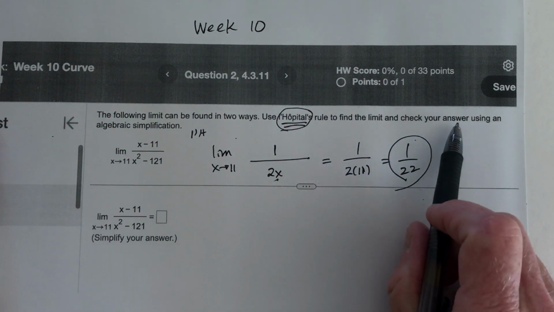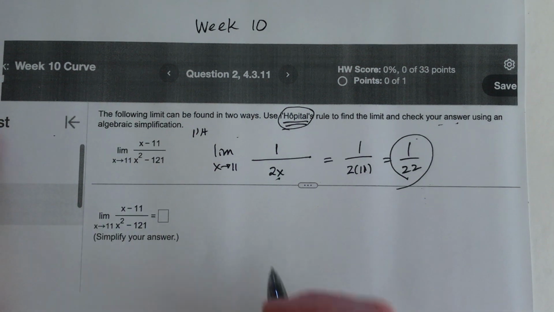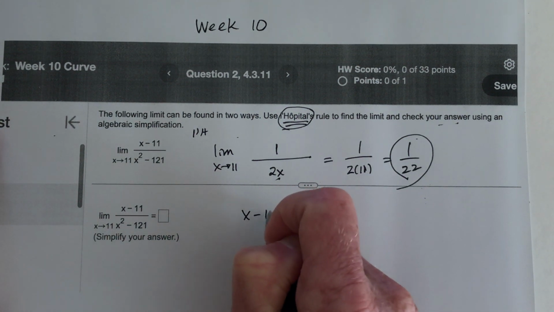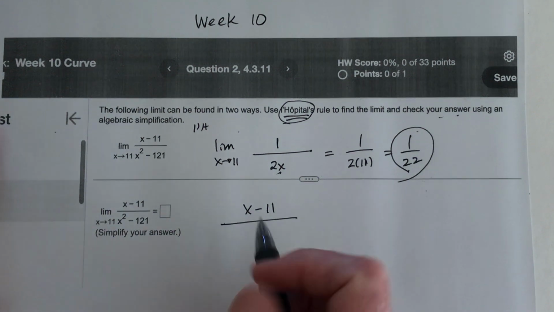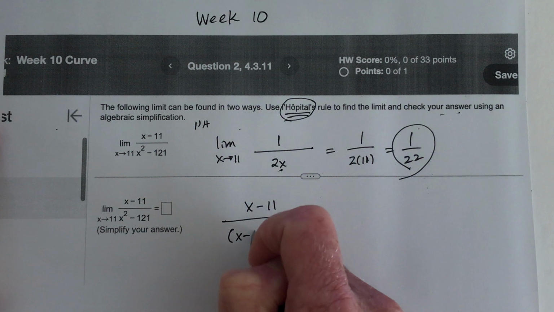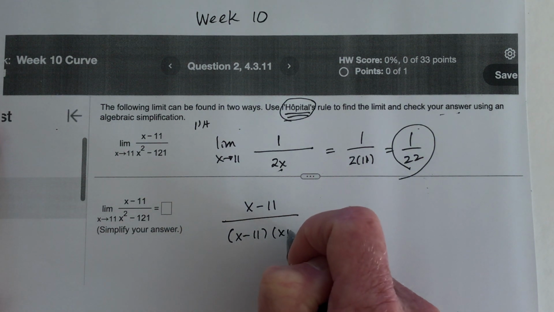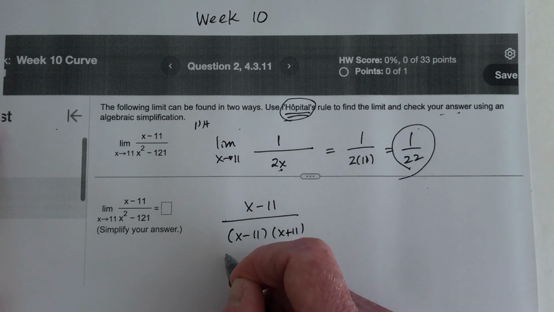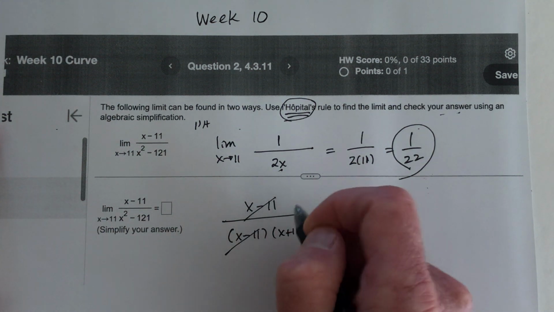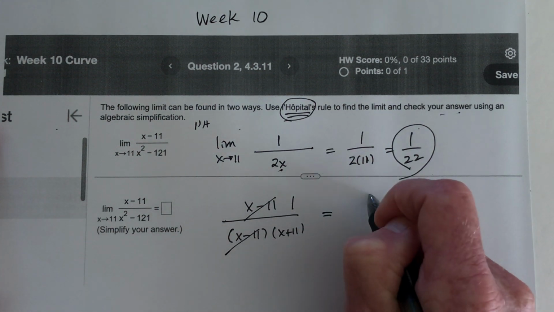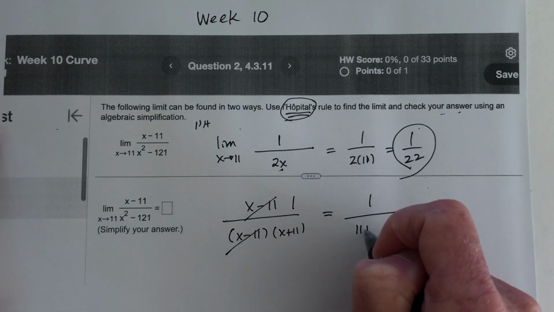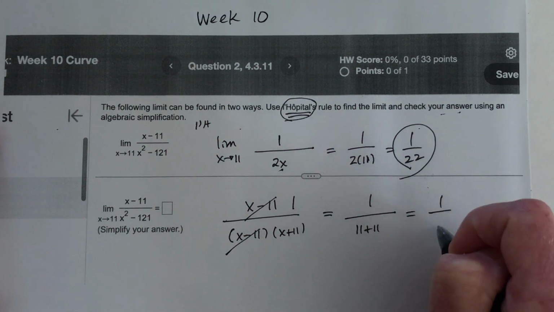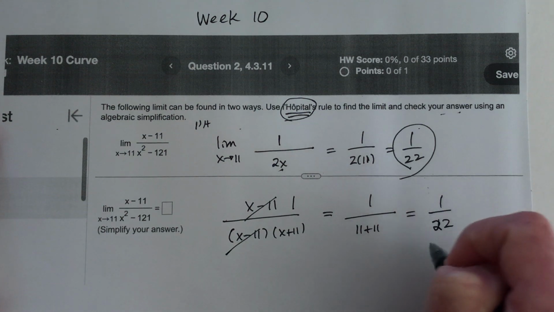And then for extra fun, I'm going to use algebra. On the top, there's not much algebra I can do. On the bottom, this is the difference of squares, so this can be factored as x minus 11 times x plus 11. And then x minus 11 will cancel x minus 11, leaving a 1 on top. And then x is becoming an 11, so you can substitute that in. So it's going to say 11 plus 11, and that equals 1 over 22.